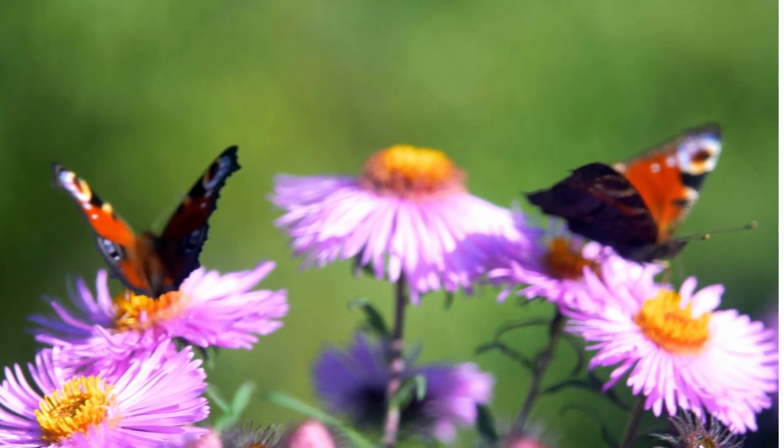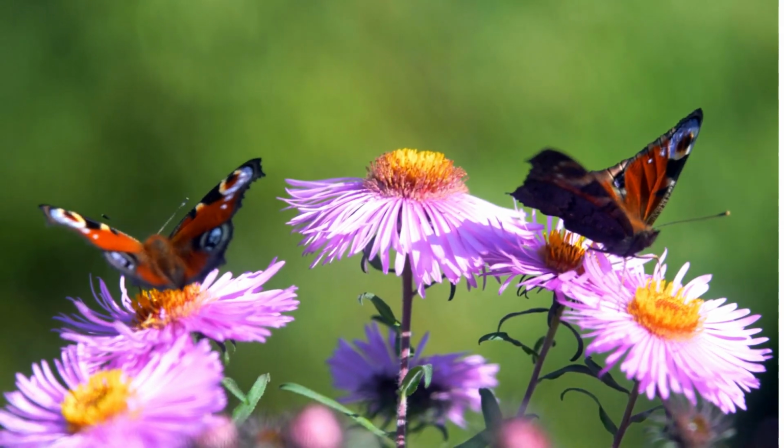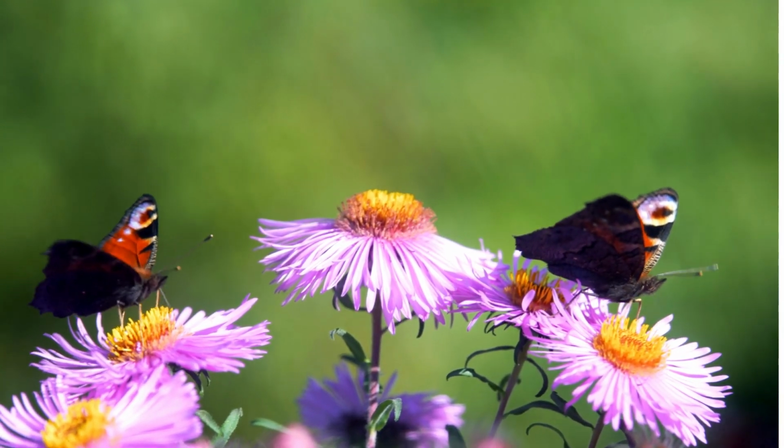Number 7. Support for climbing beans. If growing pole beans, provide sturdy supports like trellises or stakes. This helps the plants climb and prevents tangled growth.